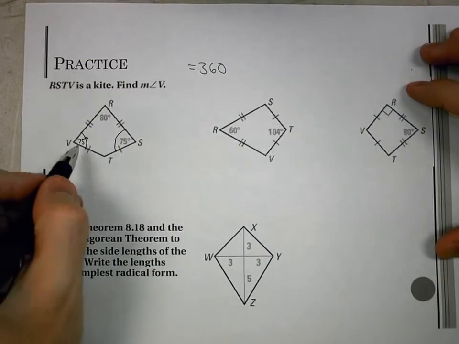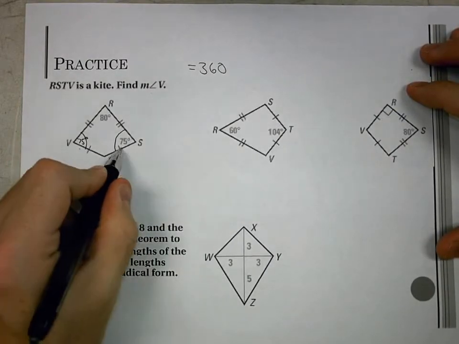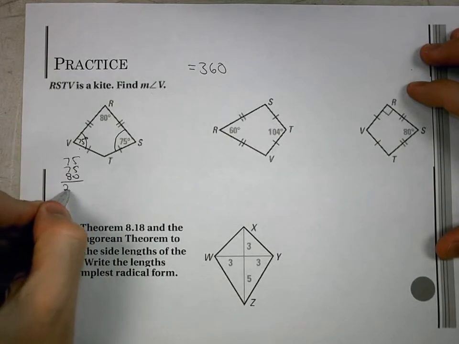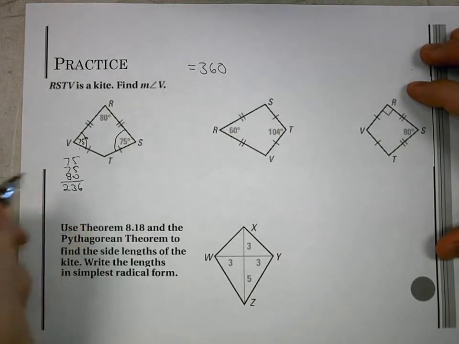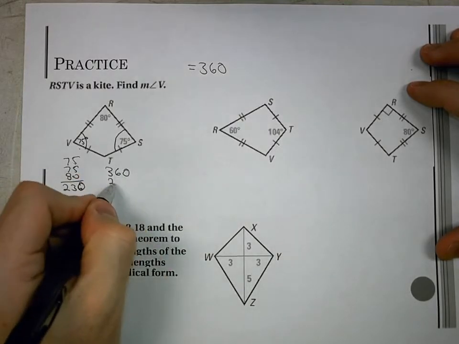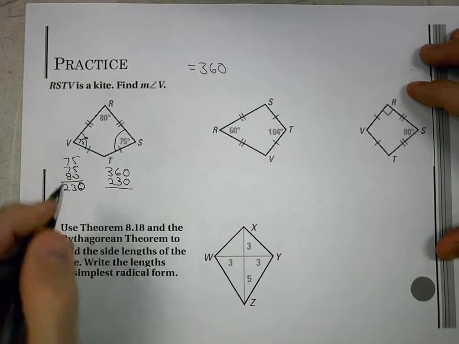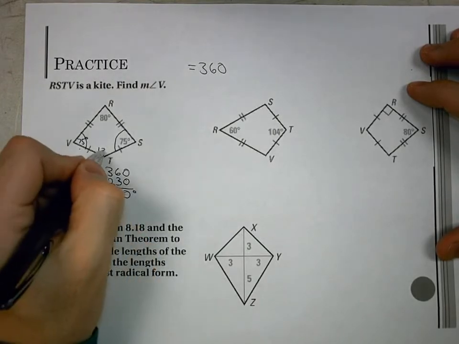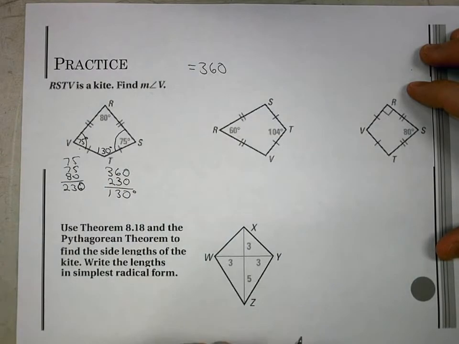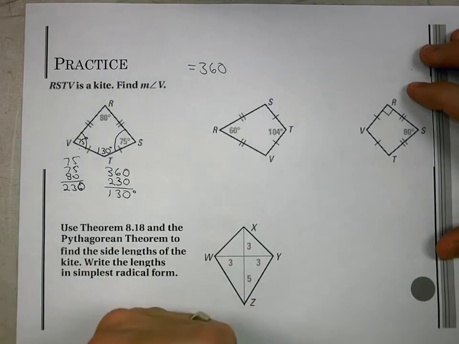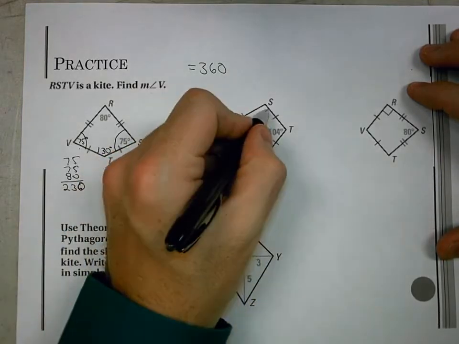So I have 75, 75, and 80. I add those together, and that gives me 230. I subtract it from my total, which is 360, so that leaves me with 130 degrees for angle T. We move to the next one. We have to figure out which angles are the same. Well, R and T are certainly not the same because they gave us those values, and we can see they're not the same. So S and V are.